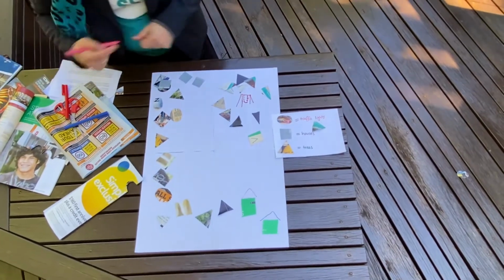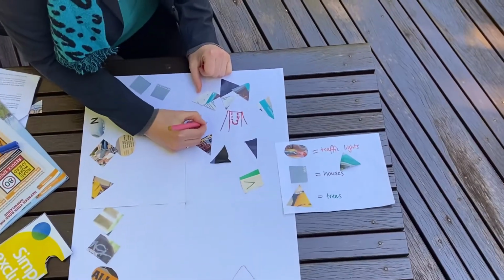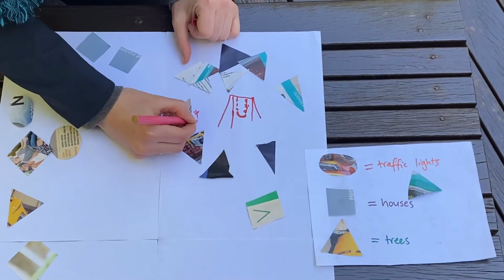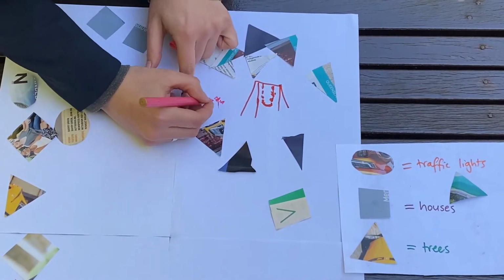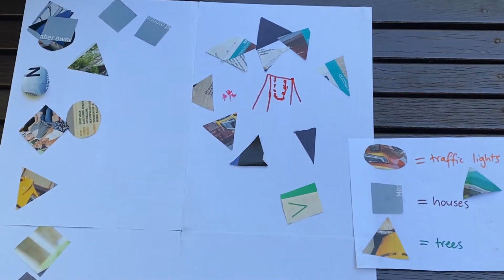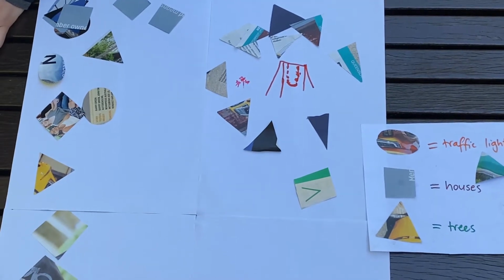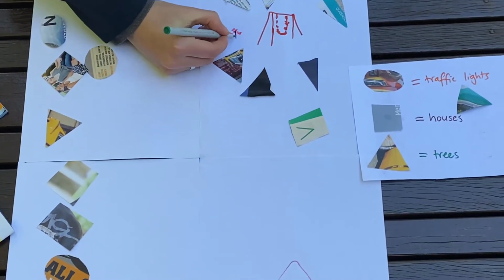I might draw some of the flowers. There's a really nice rose garden that I like to pass. So you can add some extra details to your map, as well as just having the symbols on there.